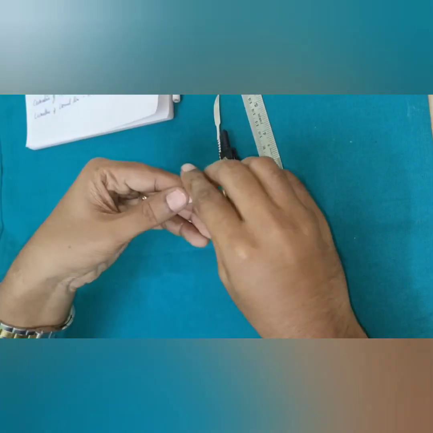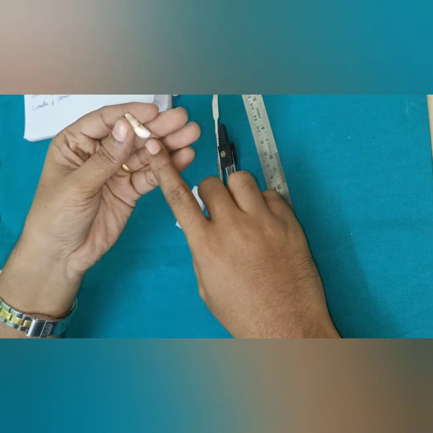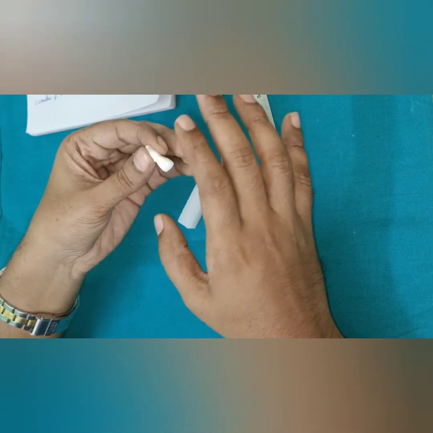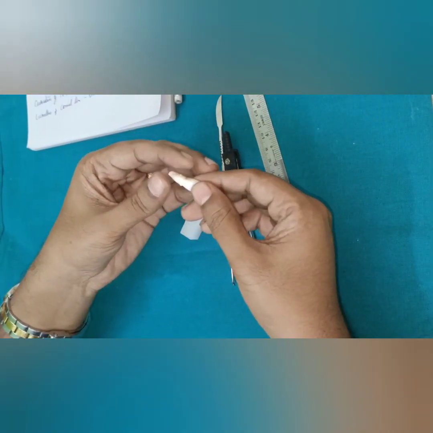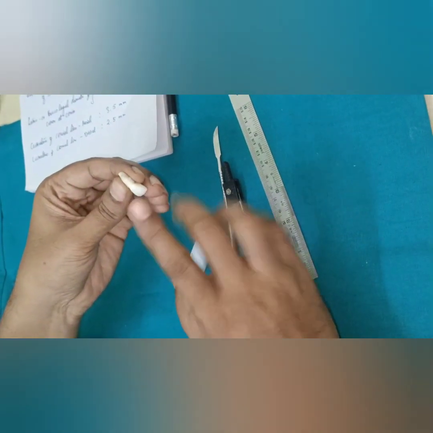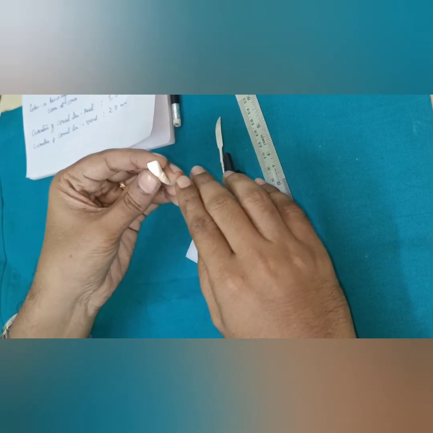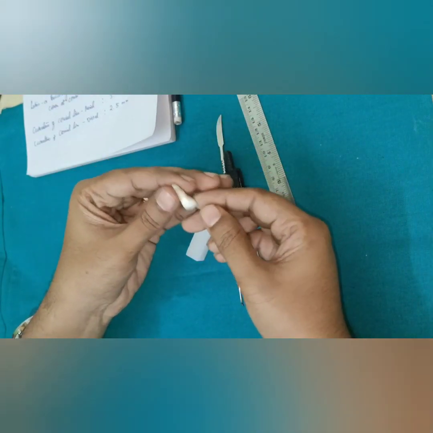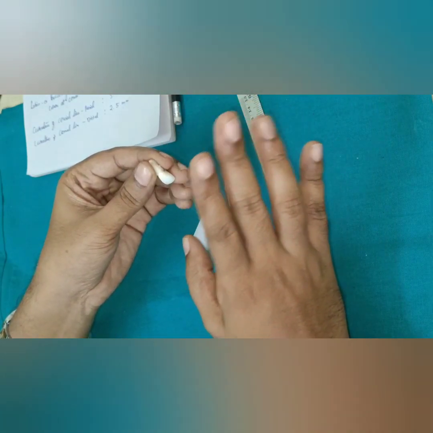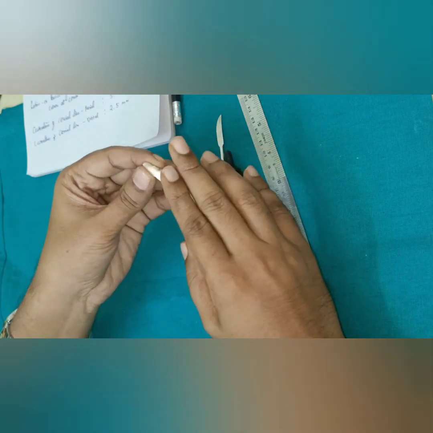This is the natural tooth of the permanent maxillary central incisor, tooth number 21. First we will see the overall architecture and the morphology of the maxillary central incisor. For the maxilla we should always hold the natural teeth in this position. For the mandible we should invert the tooth into its lower position. For the maxilla it is upward because of the position of the maxilla in the skull bone. First we will see the aspects.